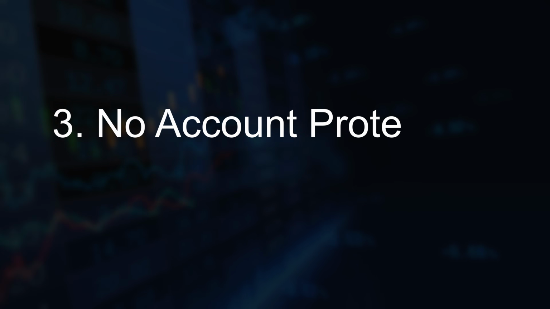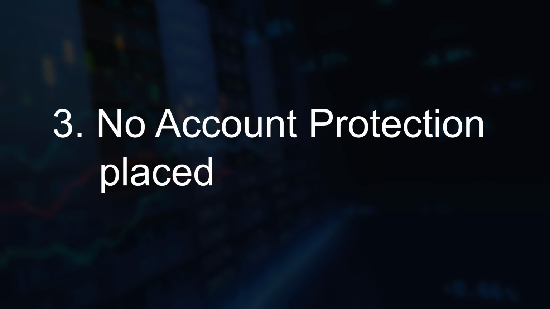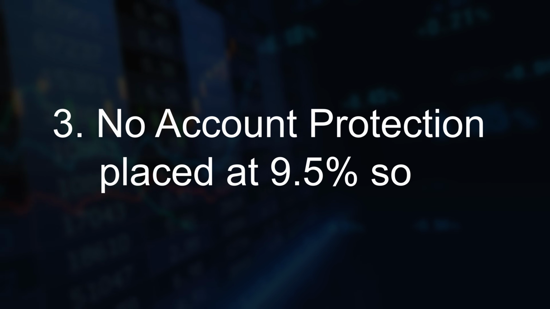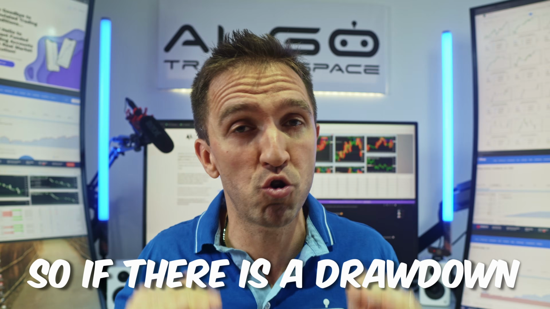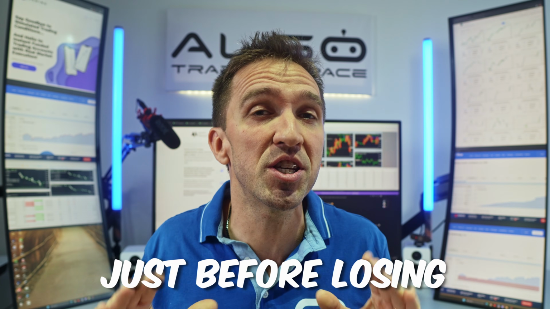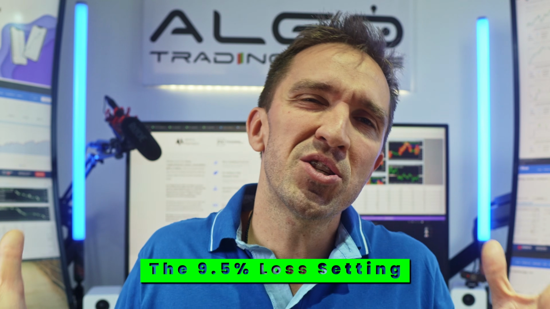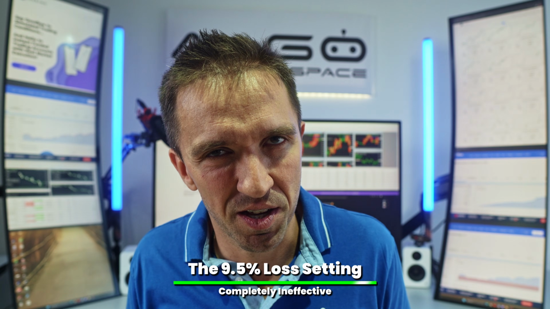And number three, we missed to put the account protection, which so far we've been always putting to 9.5%. So if there is a drawdown, the EA will stop just before losing the account, which is also useless, unfortunately. So let me show you the conclusions and the hard learned lessons from this account.